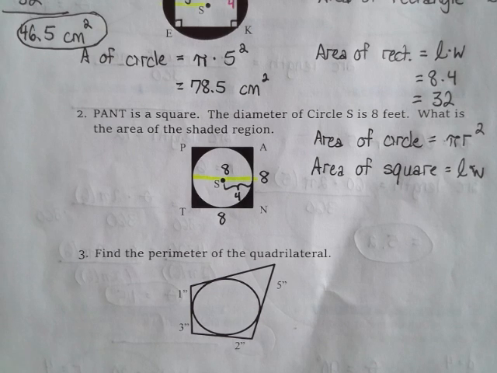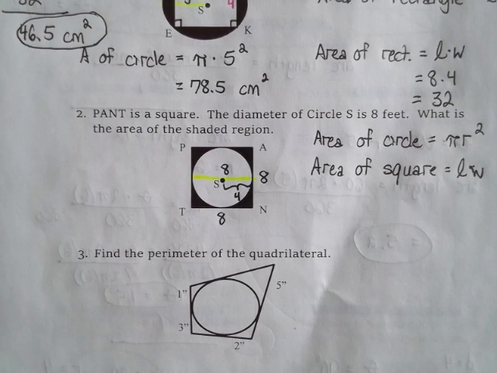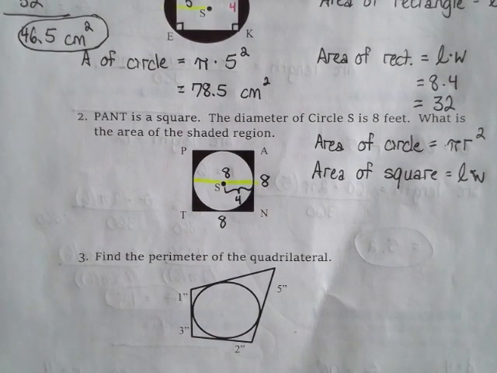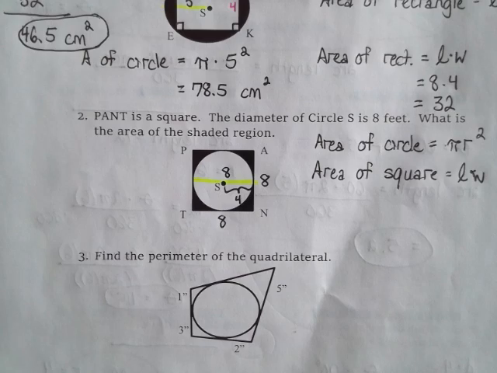Now this problem is slightly different from the one we did before. In our last problem, the whole shape was a circle and we were taking a rectangle out. Whereas in problem number 2, my entire shape is a square and I'm pulling away my circle. So we're going to find the area of each piece and then do the math to find out what the area of my shaded region is.